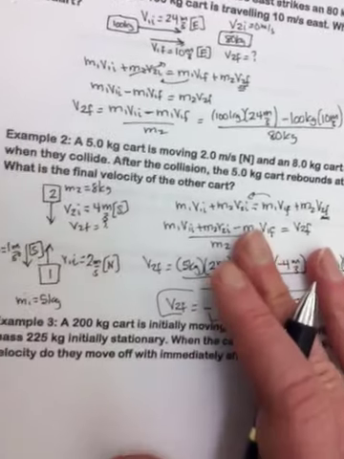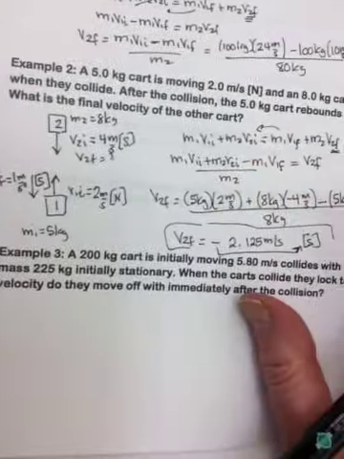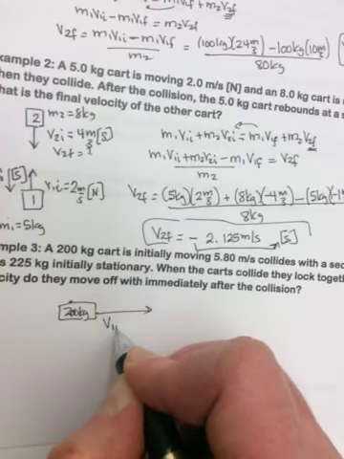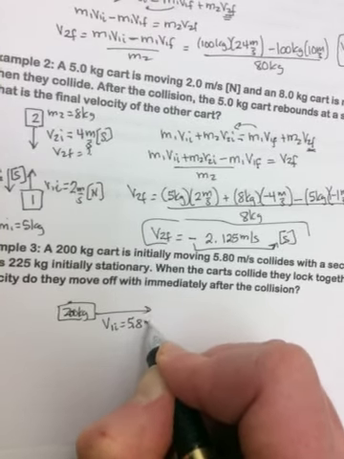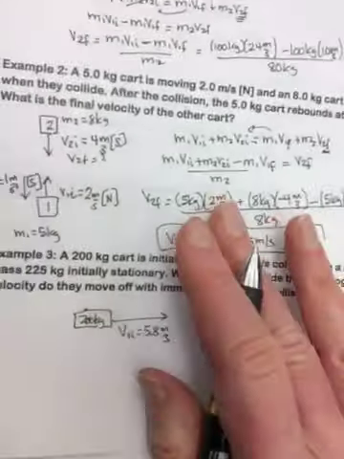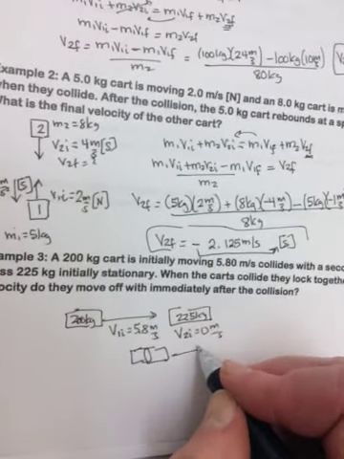Okay, that's example 2. Example 3. A 200 kilogram cart initially moving 5.8 meters per second. So this is 200 kgs, and V1 initial is 5.8 meters per second. It collides with the second cart of mass 225 kilograms, initially at rest, so V2 initial is 0. When the carts collide, they lock together. So these were like the two you were doing for the homework, and they move off.